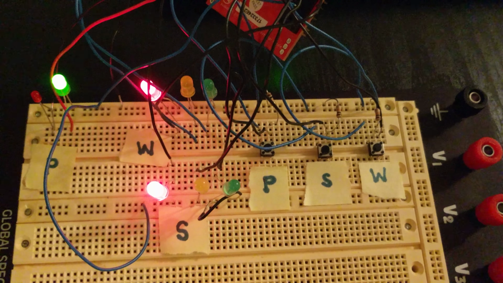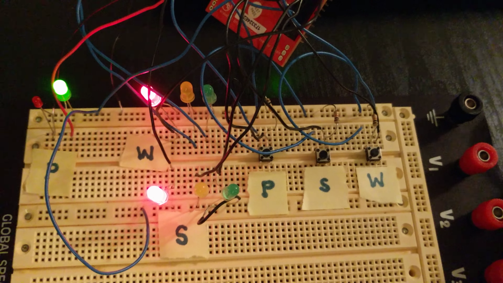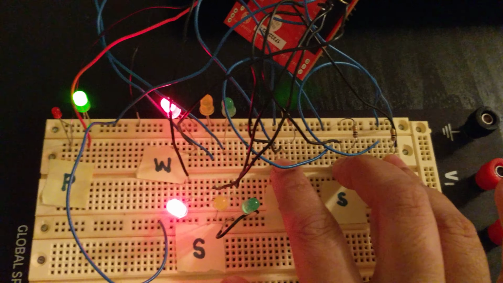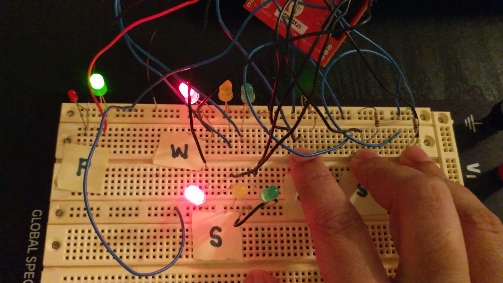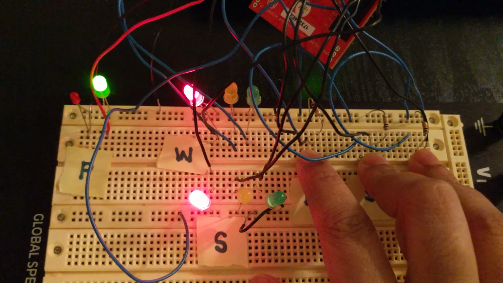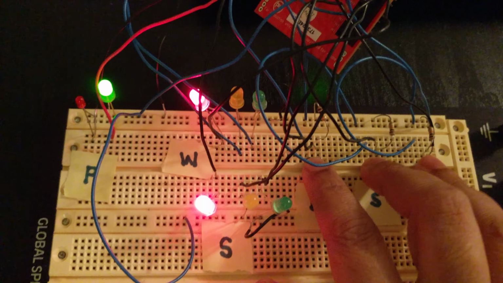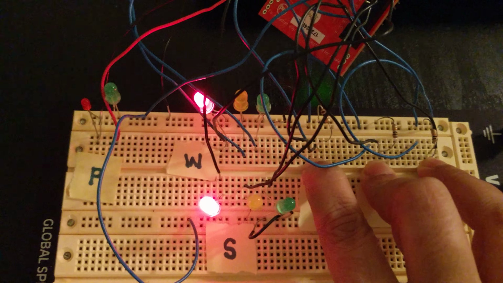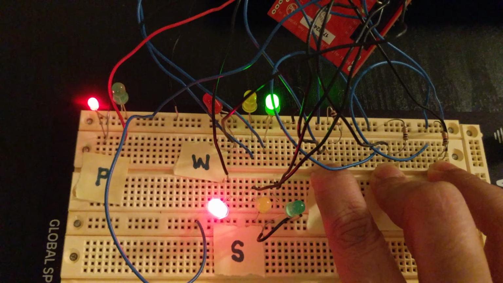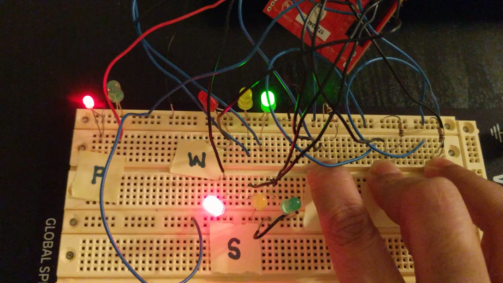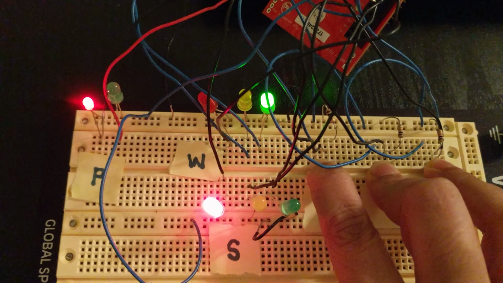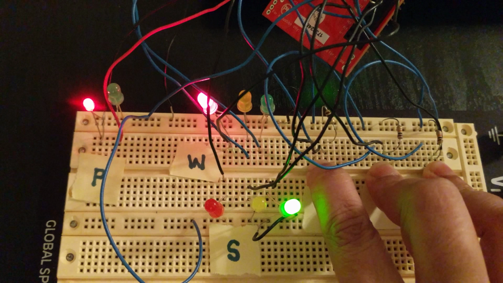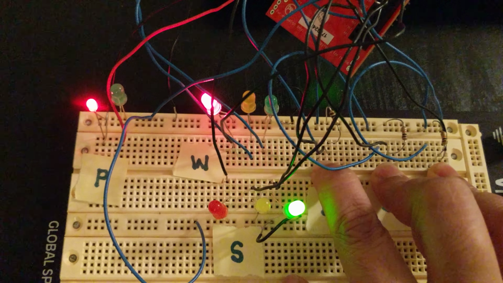Now if you want to automate this system, you have to press these three switches at a time, and then this system will execute sequentially. So let's check that. Yes, so the pedestrian is off, the west signal is on, west is yellow and it is off. At the same time the south signal is on.